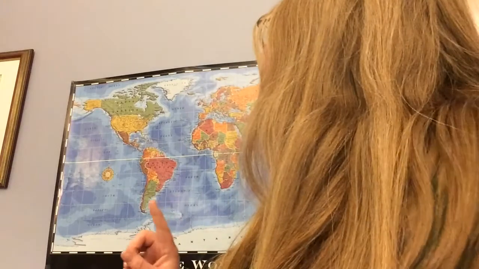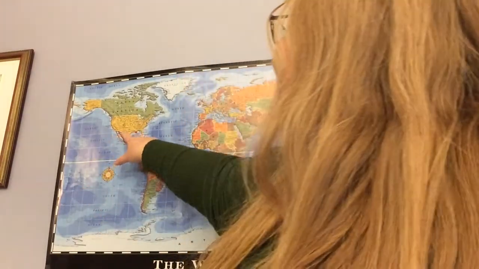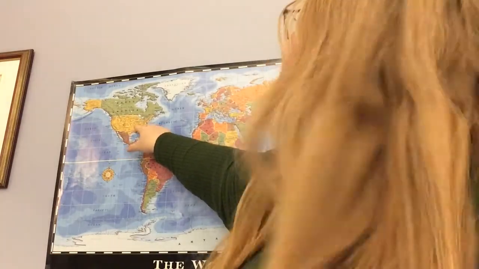In the States, they have something called Tornado Alley, and Tornado Alley really hits these states here: Texas, Louisiana, Oklahoma, Kansas, South Dakota, Iowa, and even Nebraska. Some of you may even know of a famous movie that features tornadoes in the state of Kansas.